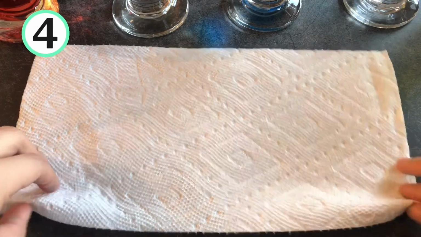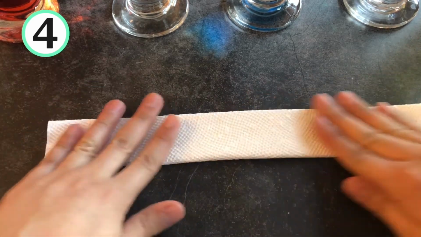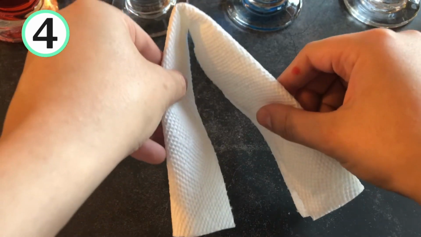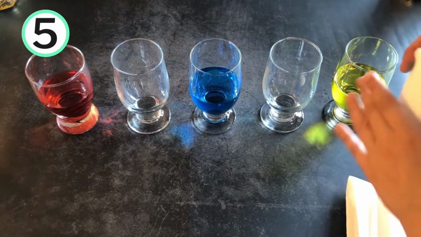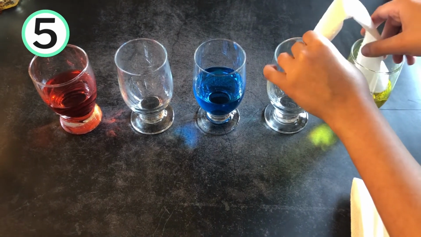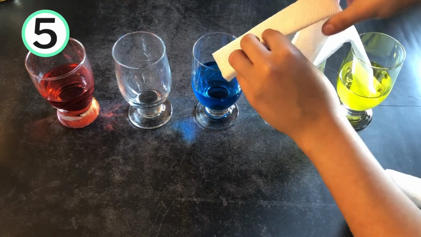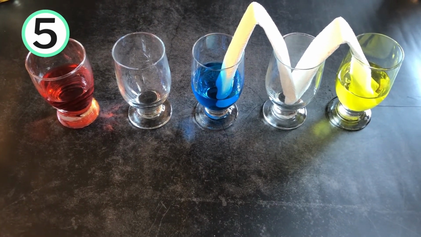Now we're gonna fold some tissue paper. So fold it in half again, and in half again. And repeat this with 3 other tissue papers. So in the end, you'll have 4. Then put those inside each glass, making sure that the bottom of each tissue touches the bottom of the glass.